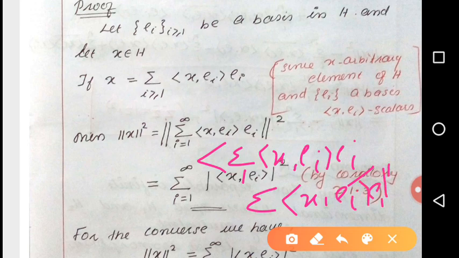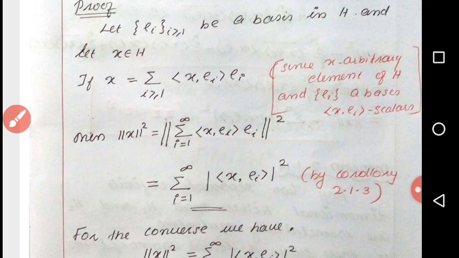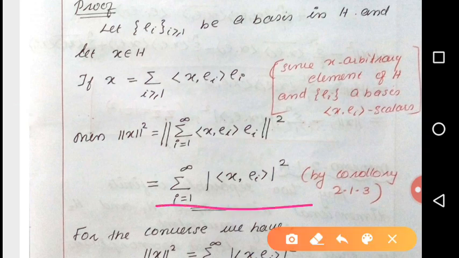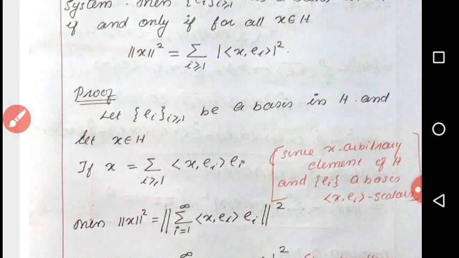We know that norm x squared is nothing but the inner product of x with x. Similarly, by simplifying this we will get norm x squared equal to the sum from 1 to infinity of the modulus of the inner product of x, e_i, the whole squared. So we prove the first part.